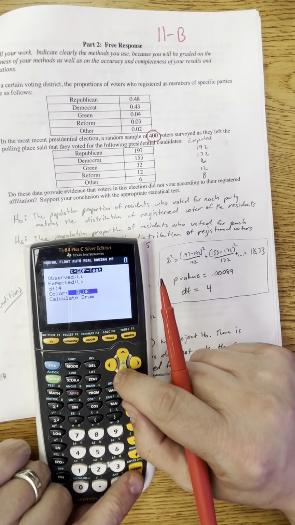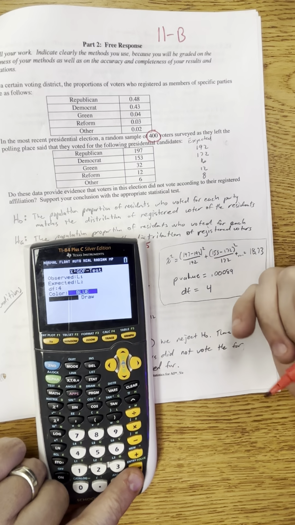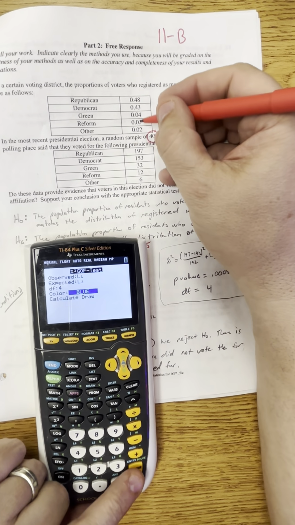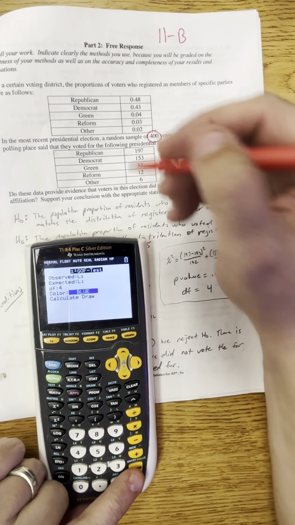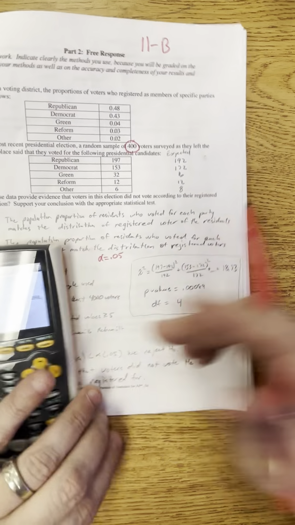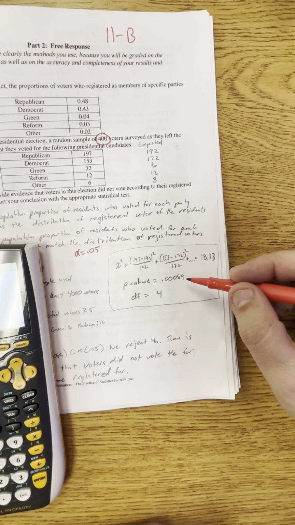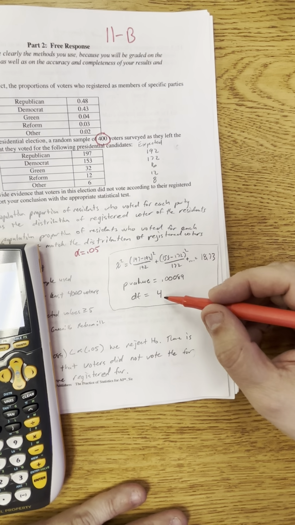On this one, I must have done this already. The degrees of freedom is 4, 1 less than the number of categories. I have 5 categories, 1 less than that. And then there's my chi-squared of 18.73. The p-value, you could have written approximately 0; I just went ahead and wrote it as a decimal. I don't care, they don't care, that's just how I wrote it. And then degrees of freedom is 4, which we had to plug in to get the answer.